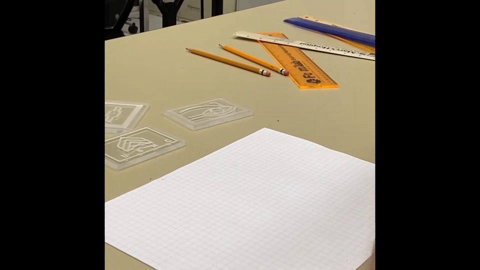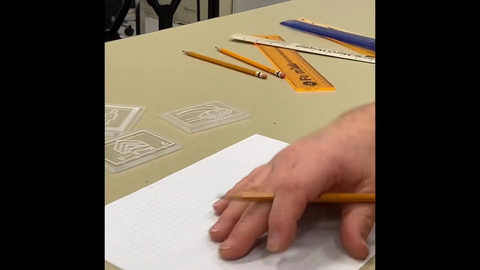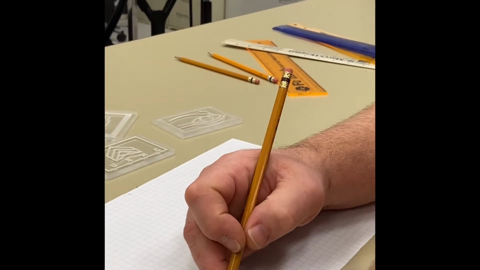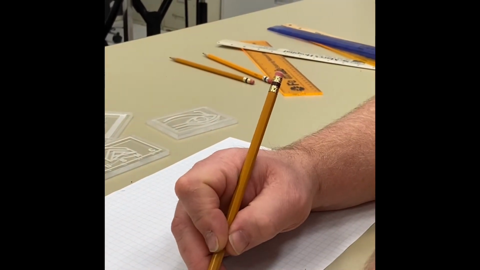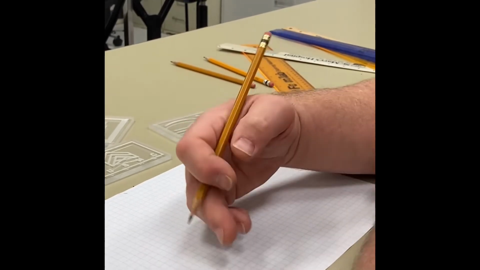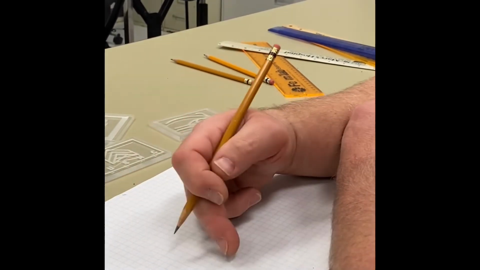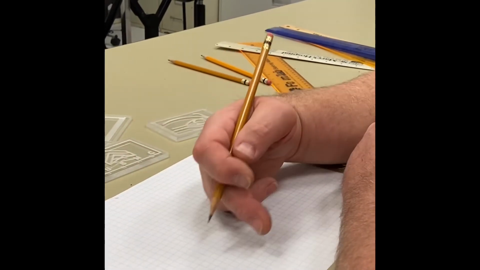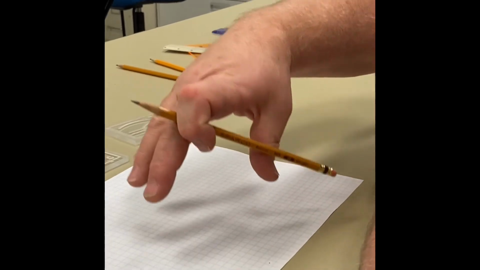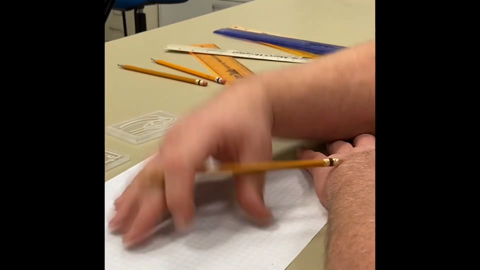Still probably not, I can still make this a little bit bigger than that. So we'll use 100 thousandths for each of these blocks. Each of these blocks represents 100 thousandths of an inch. That means on my 2.5 inches I'm going to have 25 blocks, and on my 3.5 inches I'm going to have 35 blocks. And I want my drawing to be centered on this paper.